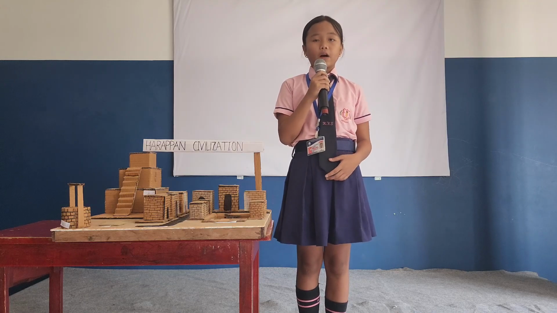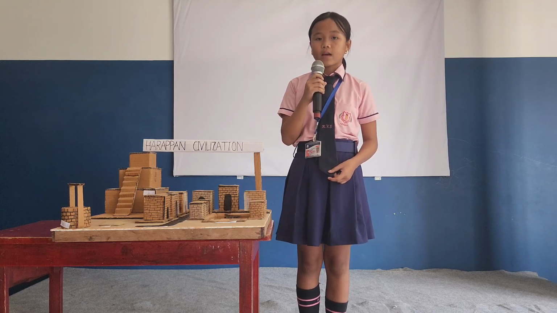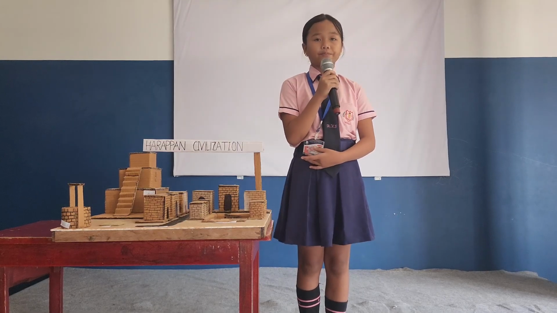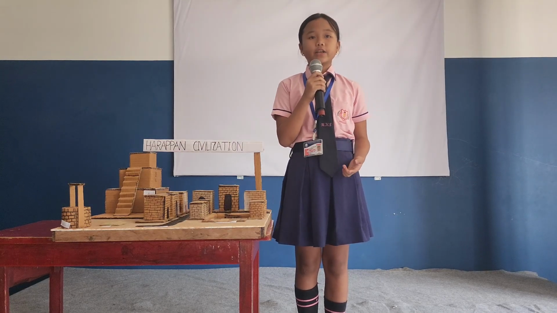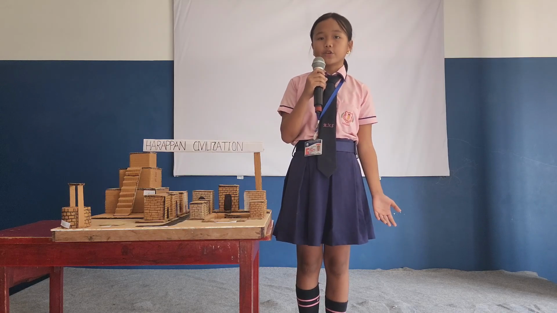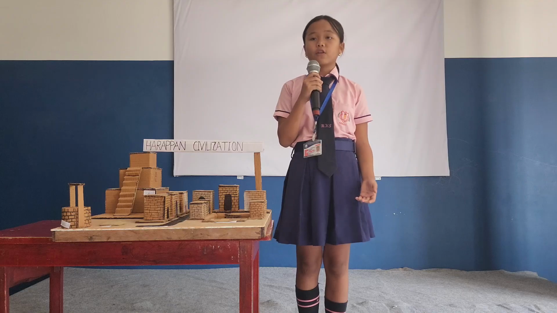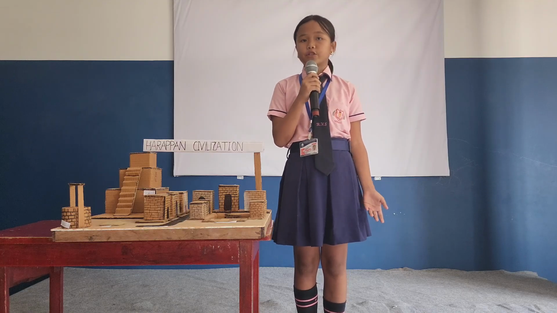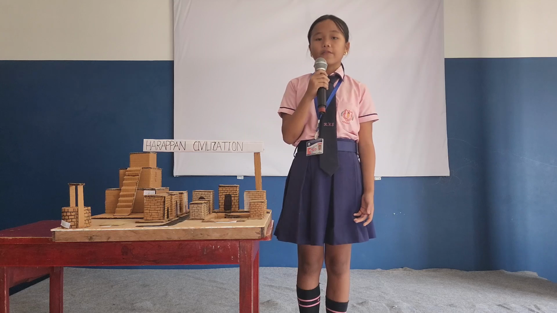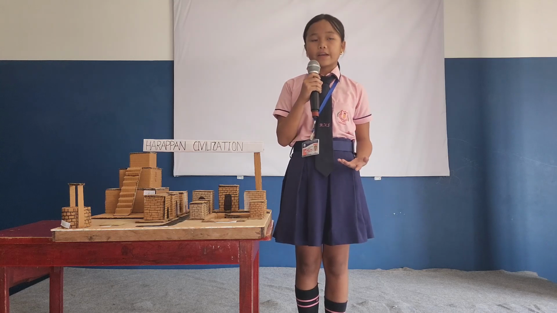Now let's talk about their religion. People of this civilization worshipped nature and animals. Some seals show a figure in meditation, of Lord Shiva, also called Pashupati. This suggests that the roots of Indian religion were already being formed.